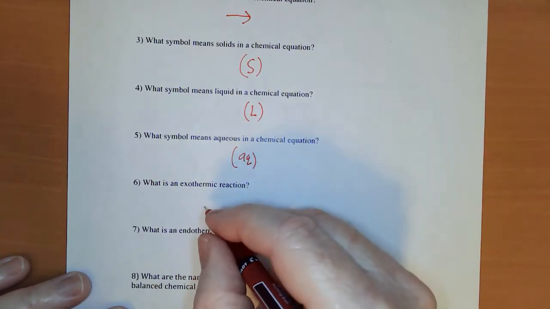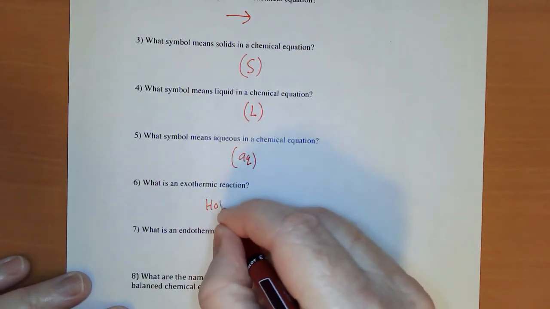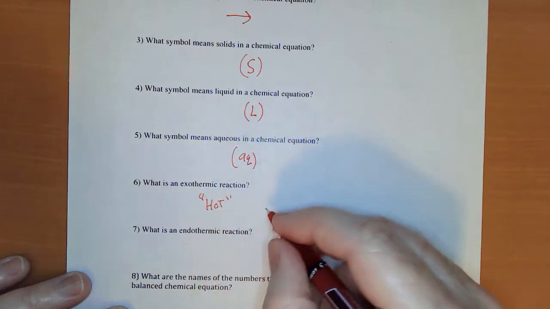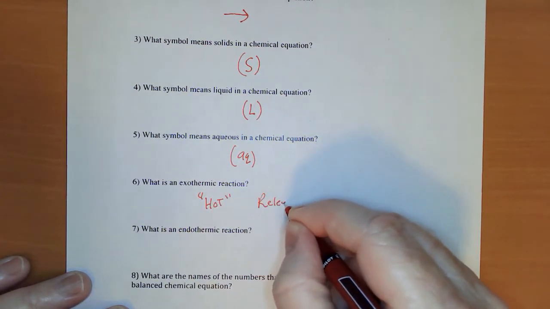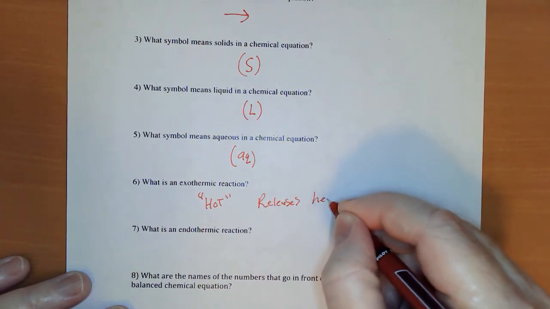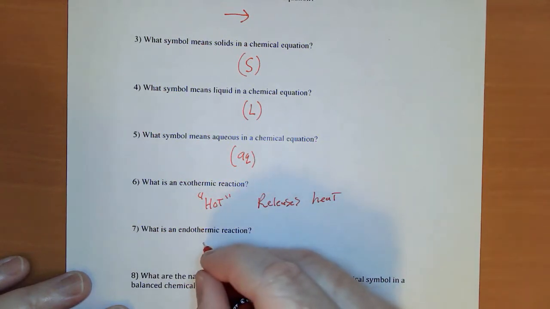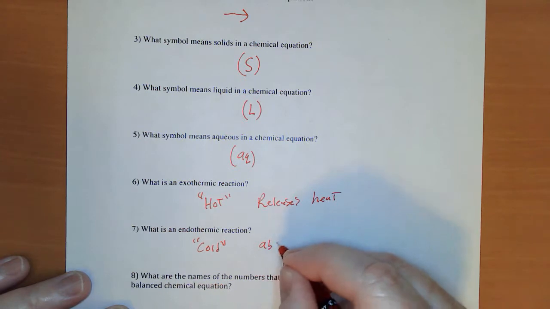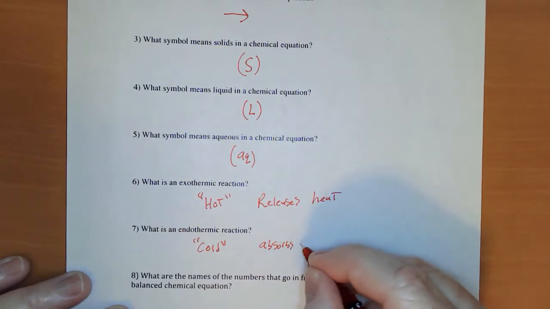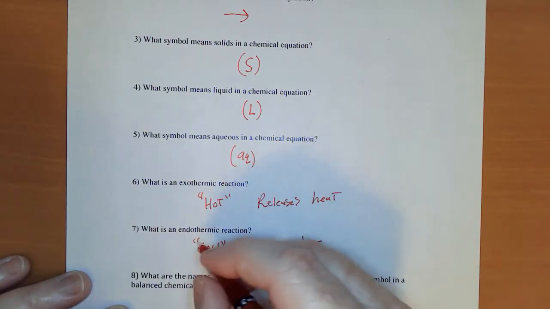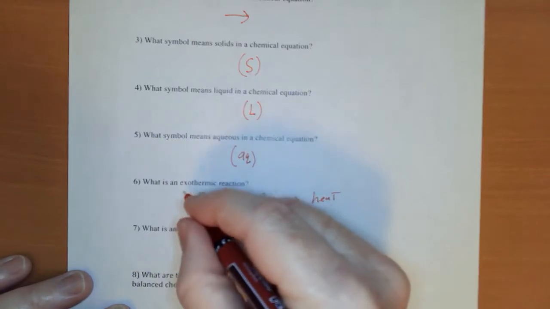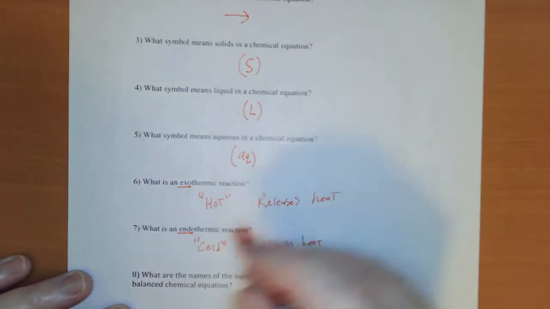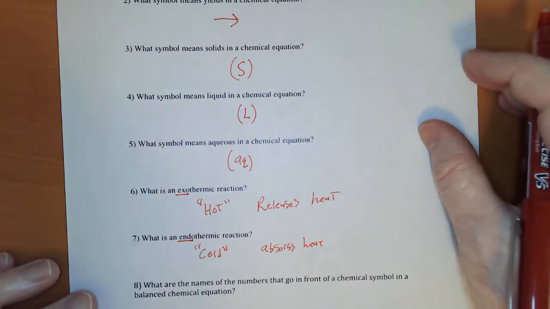What is an exothermic reaction? It's one that feels hot. It releases heat. An endothermic reaction is one that feels cold. It absorbs heat. And I want you to use your language skills here. The prefixes endo and exo: exo for exit, endo for entrance.